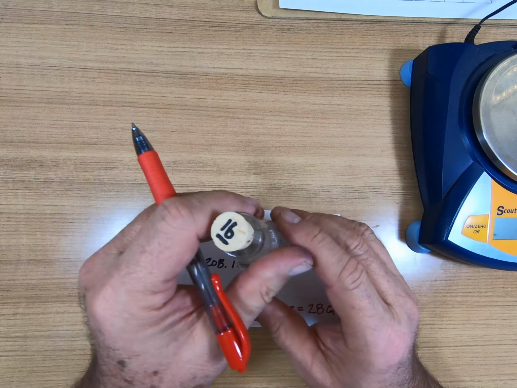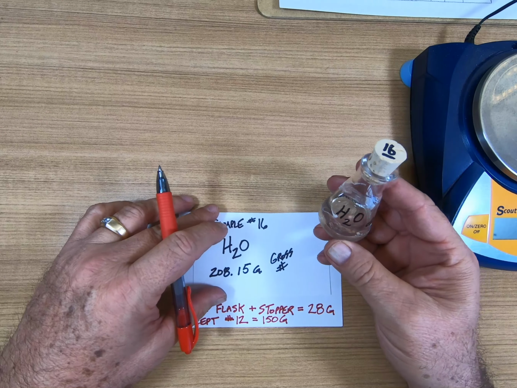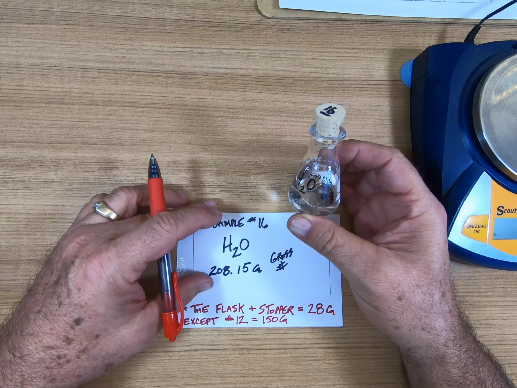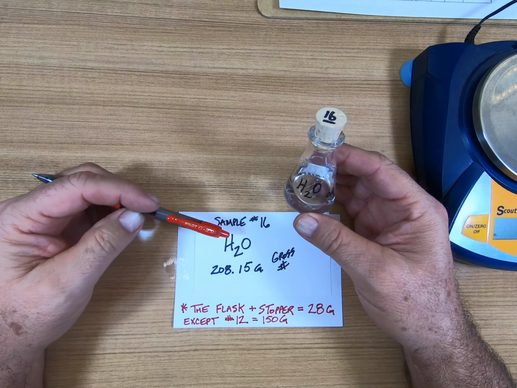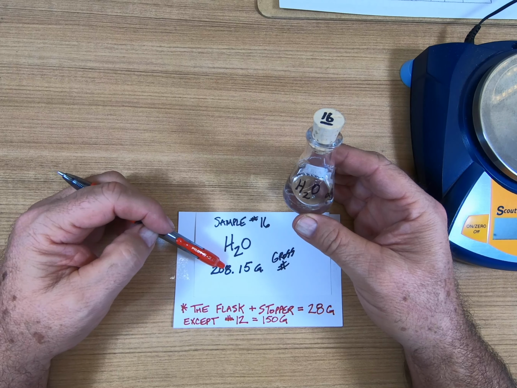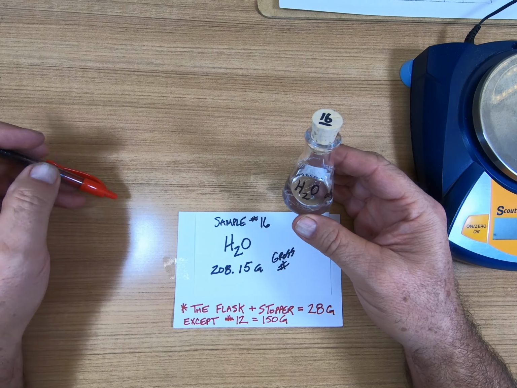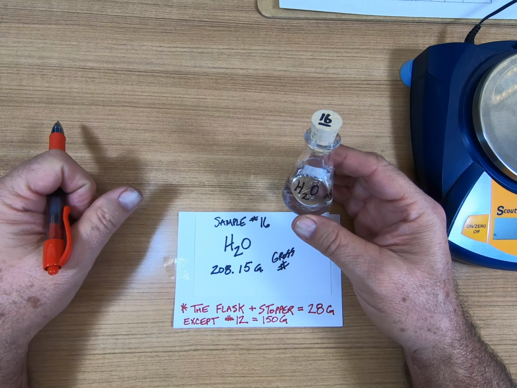Number 16. 16 is our good old friend H2O, and you should know all about H2O. It is aqueous, of course it is, because it is water. H2O, the weight of it is 208.15 grams. That's pretty heavy. So, figure it out. 17.